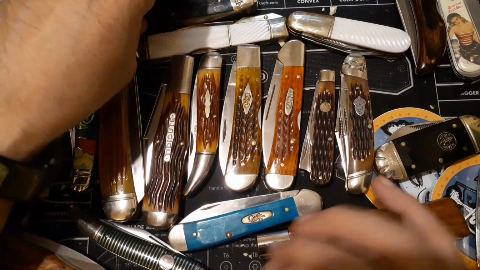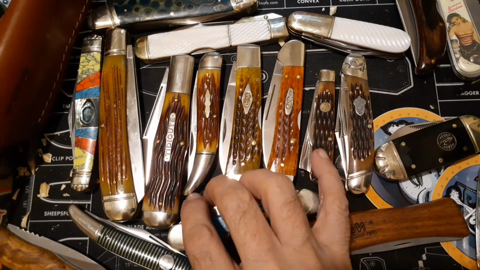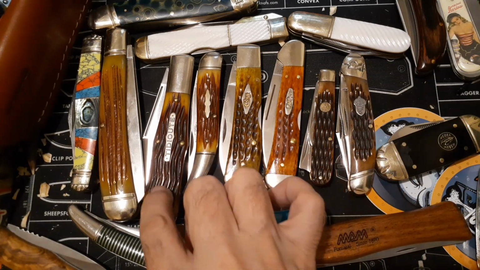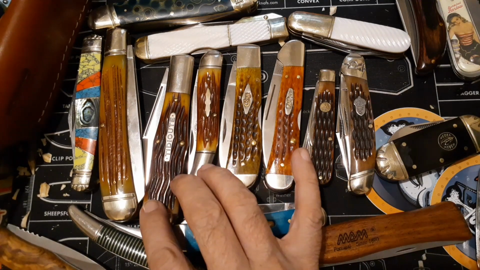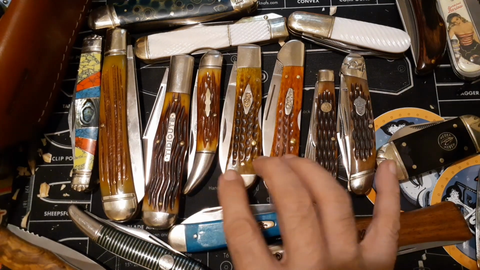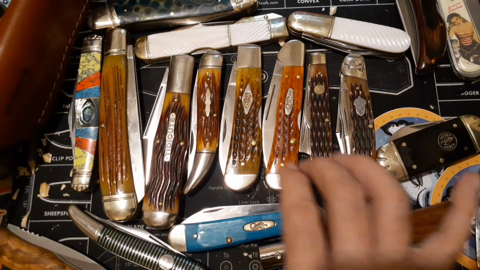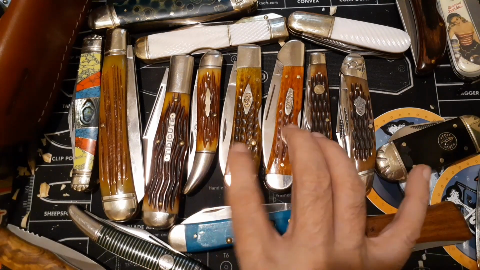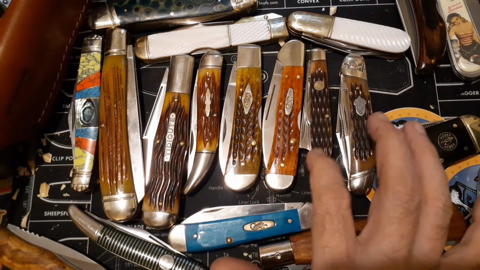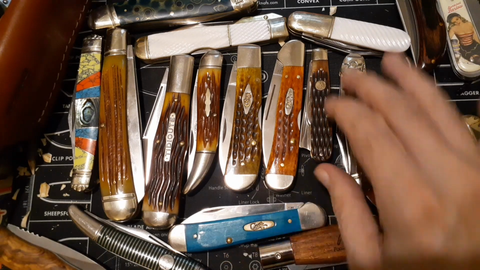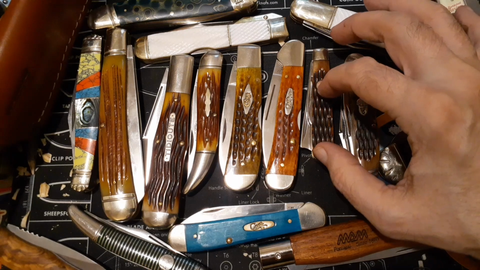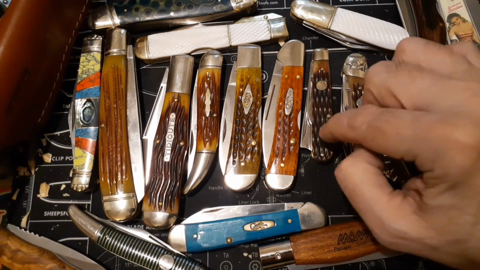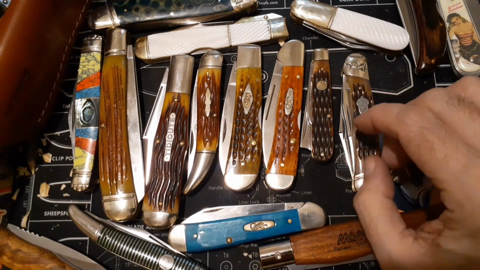Because we as knife users and enthusiasts already know GEC or stuff like that is going to be high dollar. Case is going to be mid-range dollar. Boker can be either one. It can get up there with GEC in price on some of the Boker. They've got bog oak or different kinds of woods like castle wood and stuff, and you can pay a pretty penny for some of their knives.